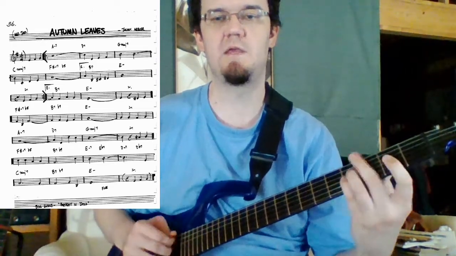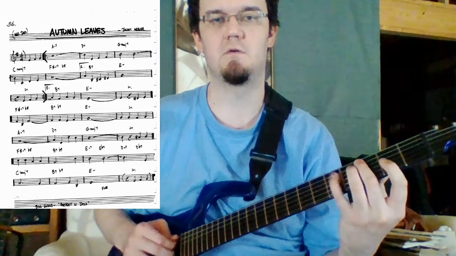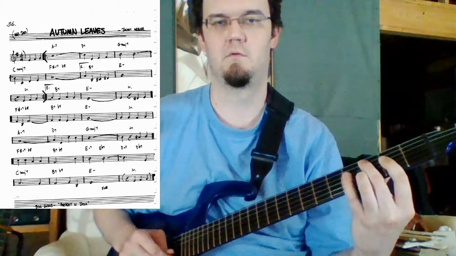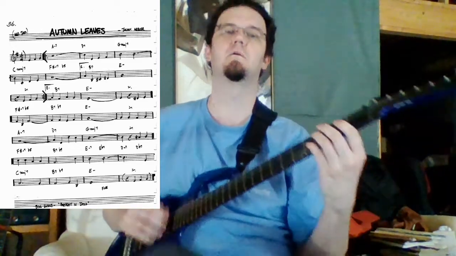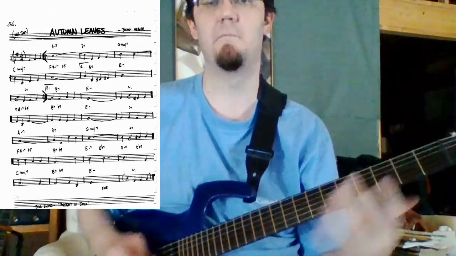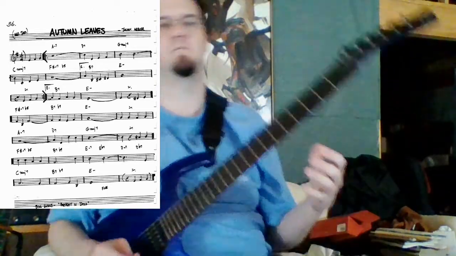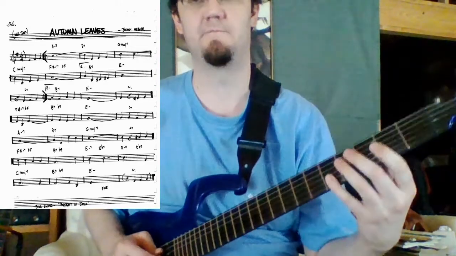I usually use the pinky because of the chords I tend to go into require the pinky to be there. But you have some freedom there, some options in terms of how you can do that.